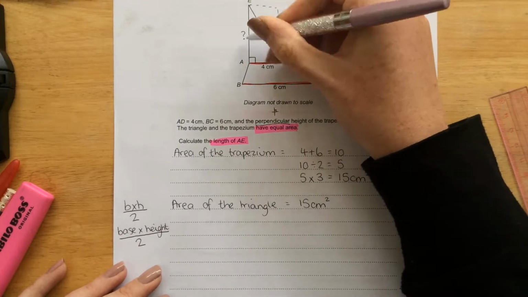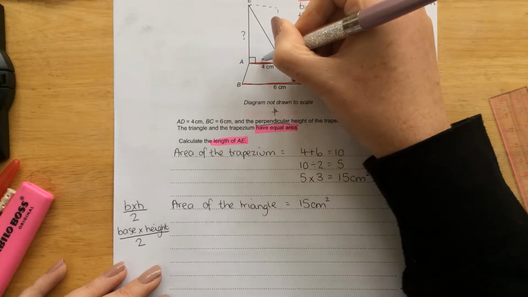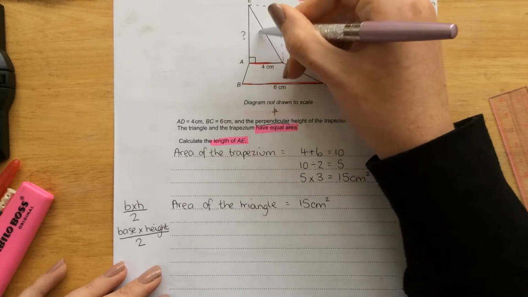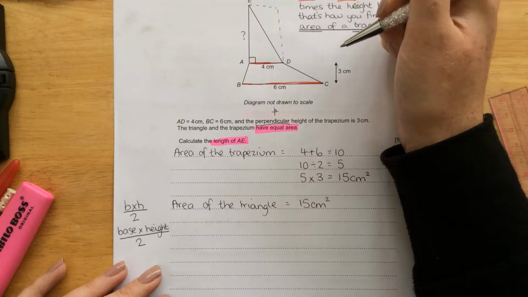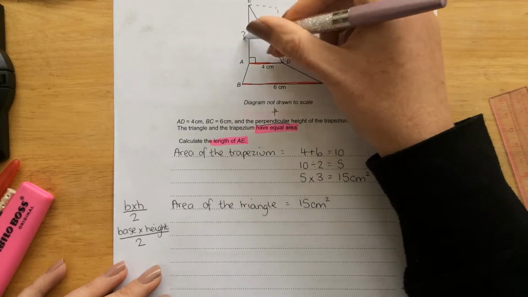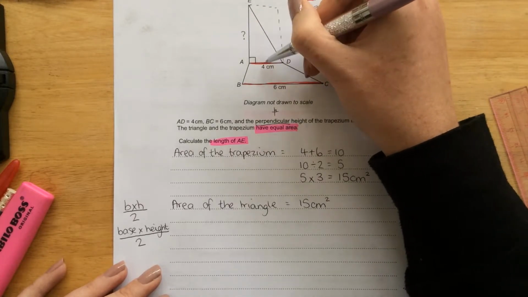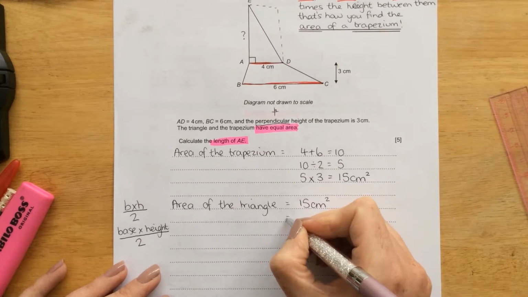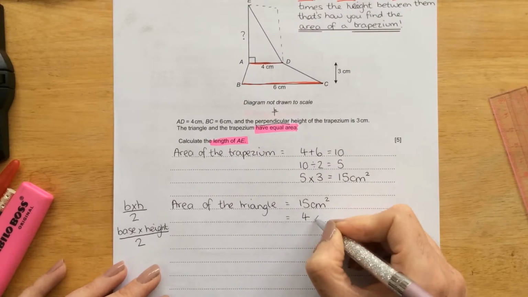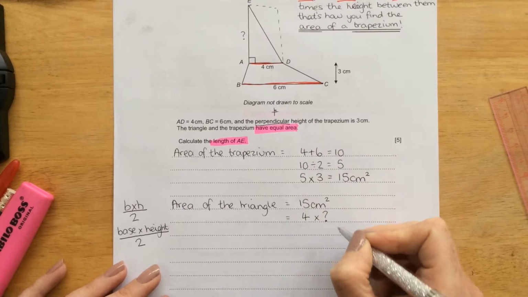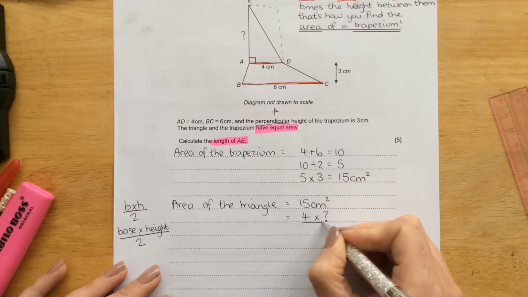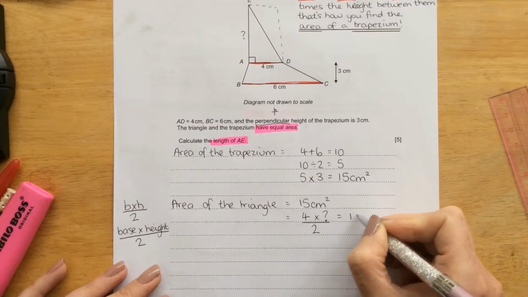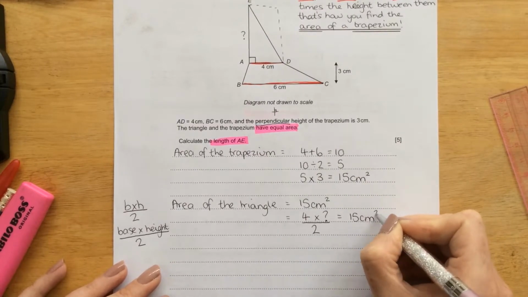So we times the two measurements together, just like we would a rectangle, and then we half it because the triangle is half of a rectangle. So here we haven't got those two measurements yet, have we? We would have to do 4 times something, and then divide that by 2, and that would give us the area.